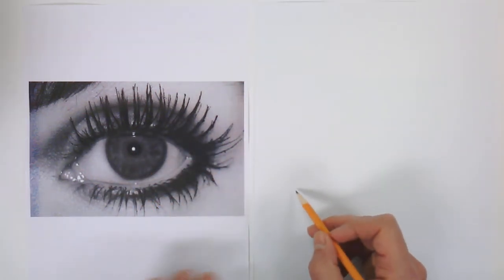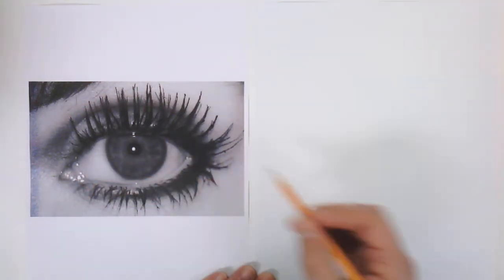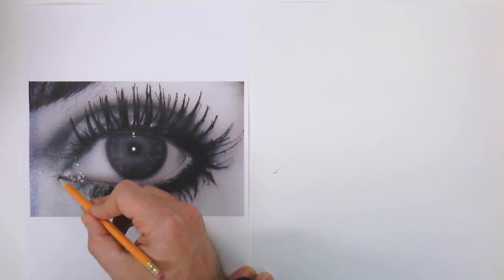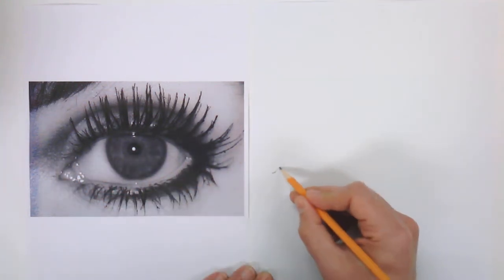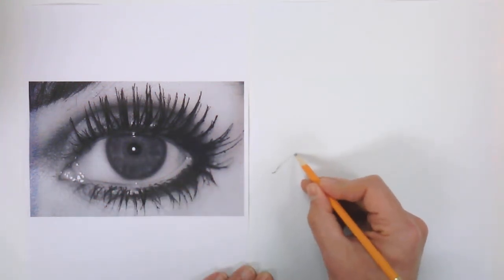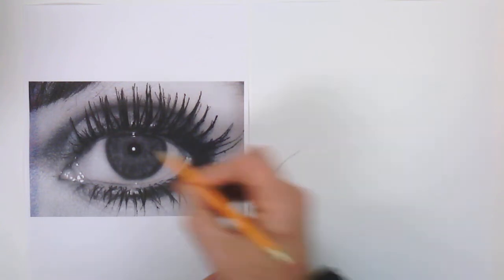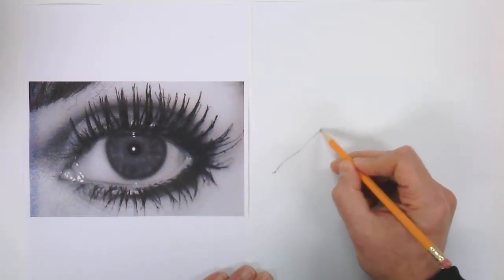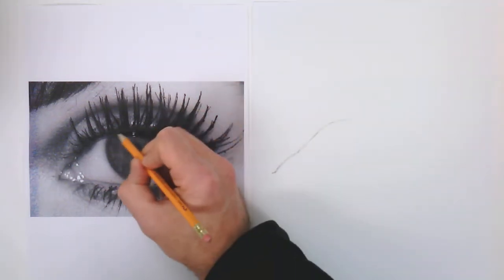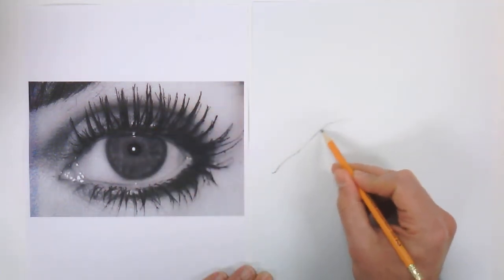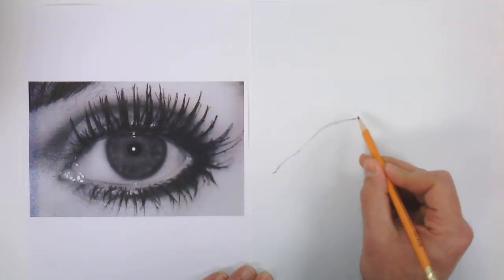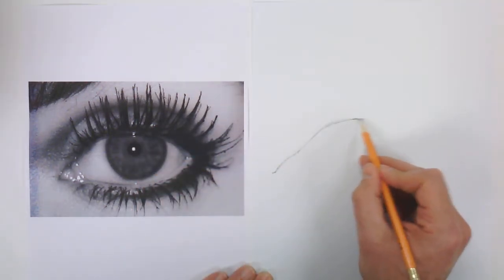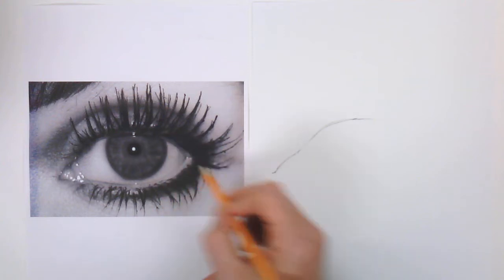So let me just start this. I'm going to start over here, and I'm going to try to follow this curve. So that's the first thing that I'm going to want to draw, is that curve. And then I'll come up here, remember that apex is somewhere over here. So as I curve up, that's the highest point of the eye, which is right here. And now I'm going to start to come down on this slope.